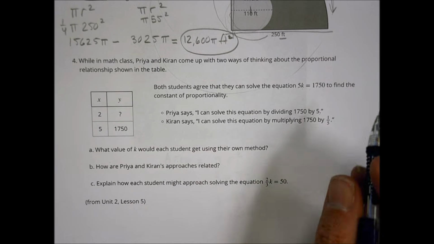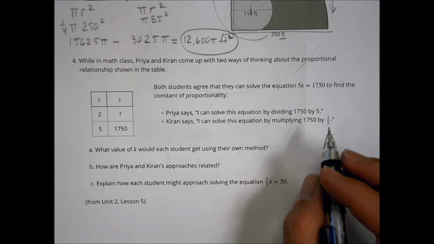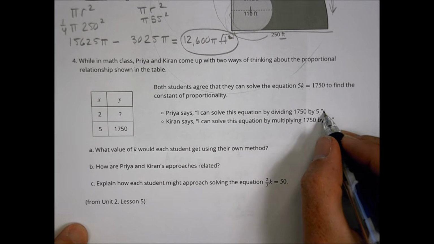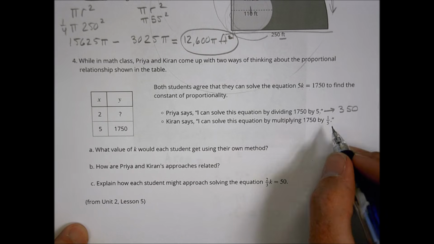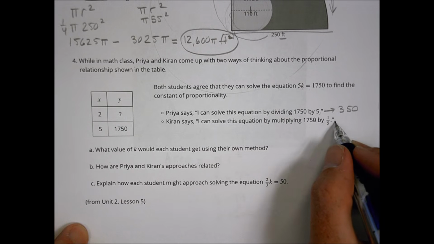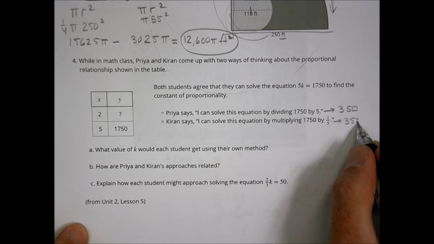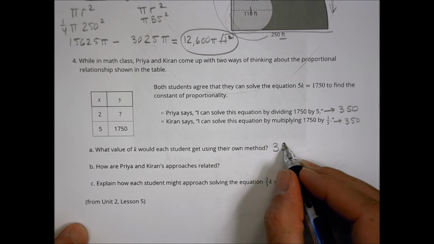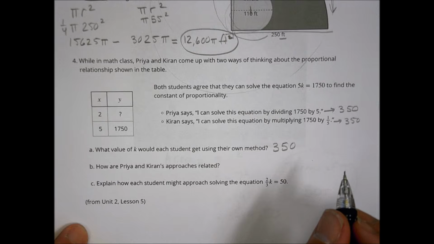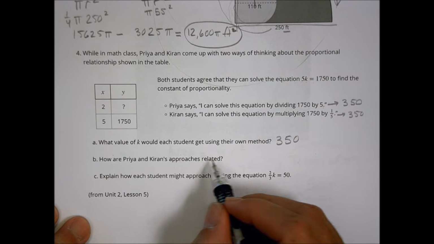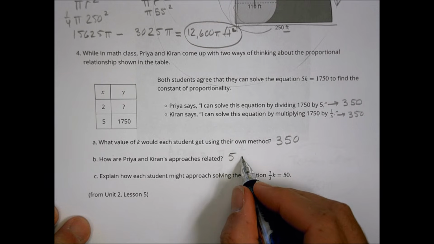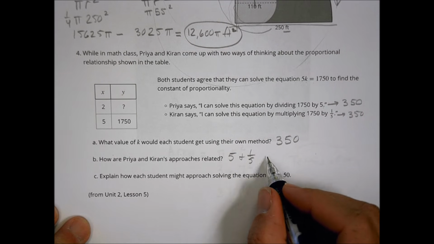Well, if you do 1750 divided by 5, you end up with 350. If you do 1750 multiplied by 1/5, you end up with 350. So no matter which way you do, you end up with the same value of k at 350. The reason these are related is that 5 and 1/5 are reciprocals, right?